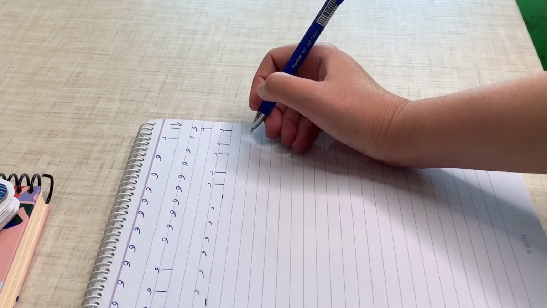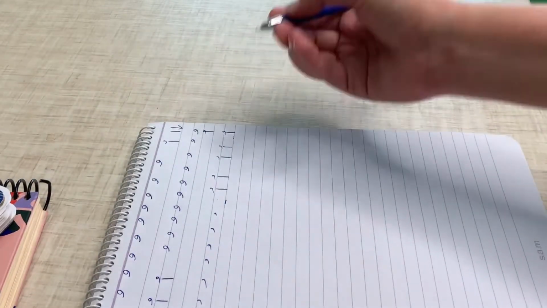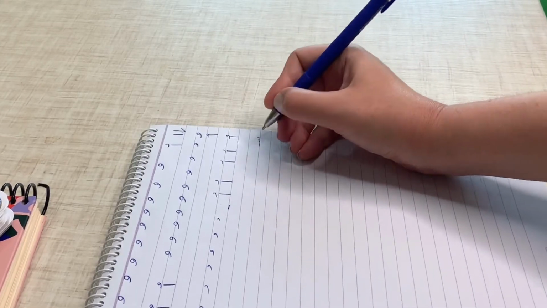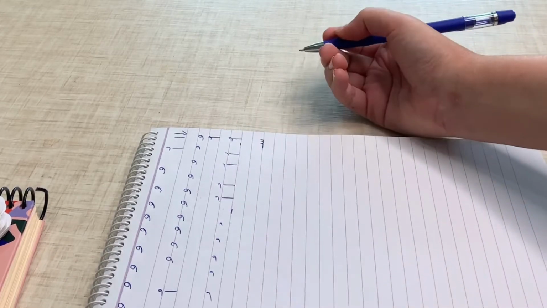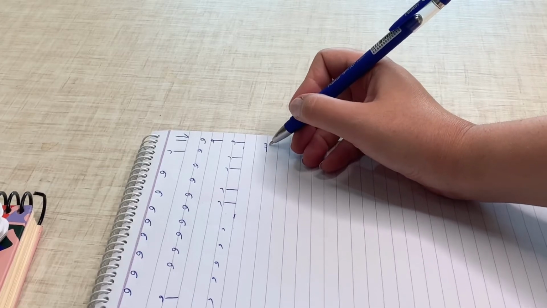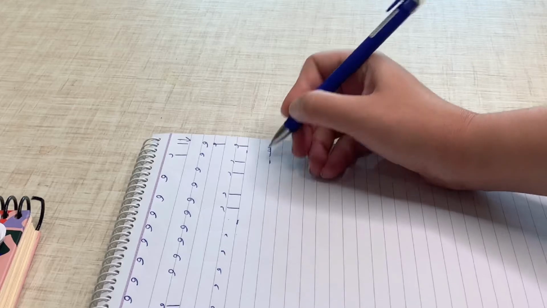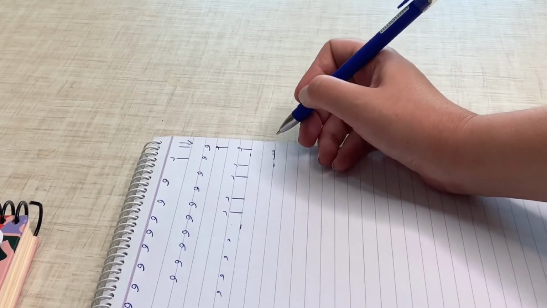Now let's talk about S. First, we're going to take a look at the first form. It has almost three, what can I say, three teeth, or you can say it looks like a chair.